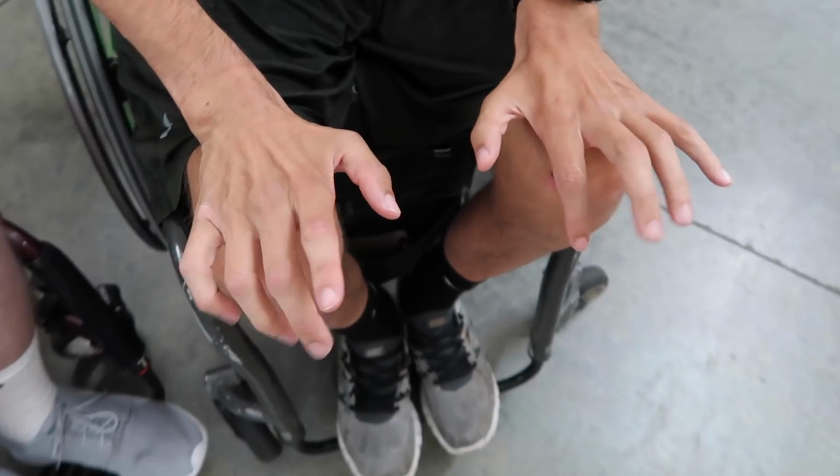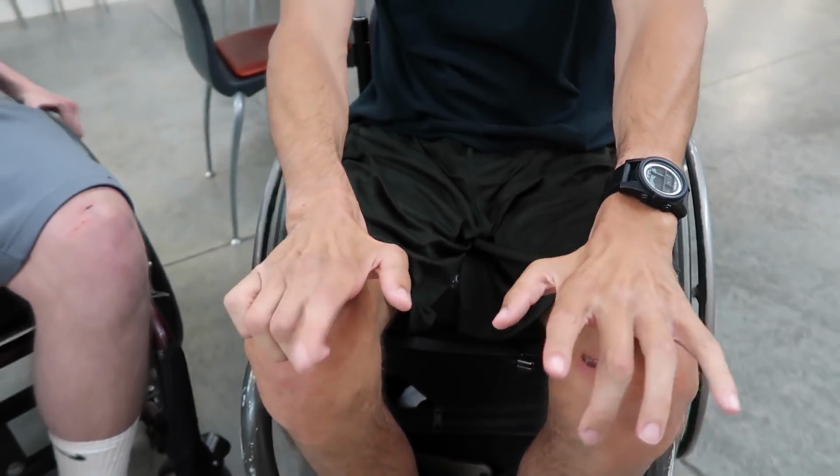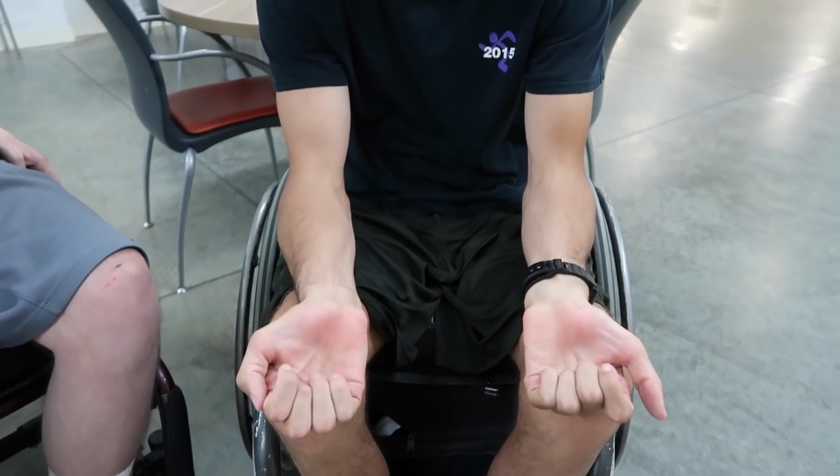Yeah, why not? It'd be awesome if my incomplete injury were a little bit more incomplete, like our friend Ryan's. Ryan, for example, is an incomplete injury, but he has pretty good finger function because there are enough signals making it through to help him move his fingers.